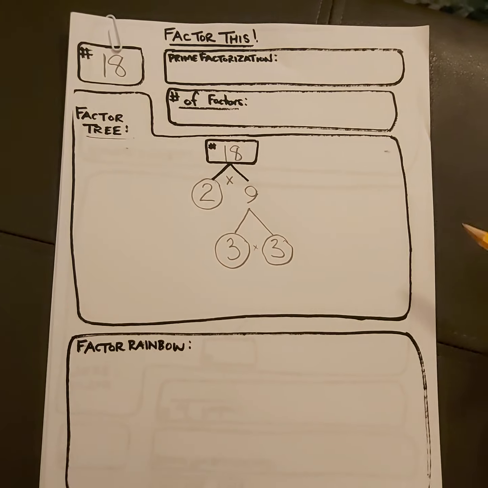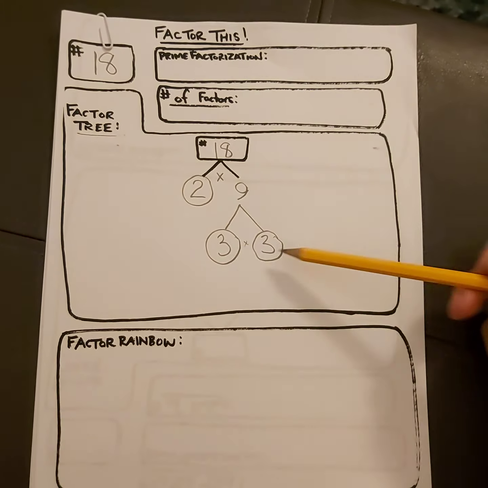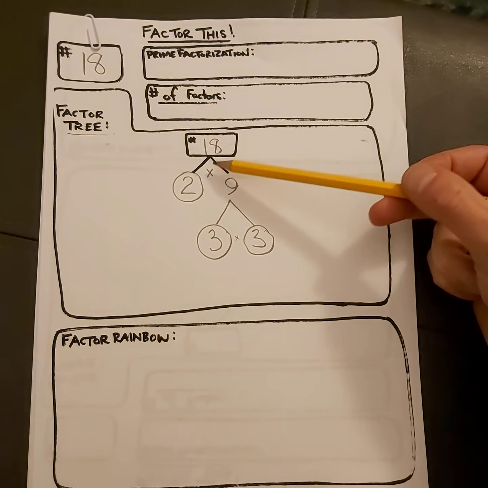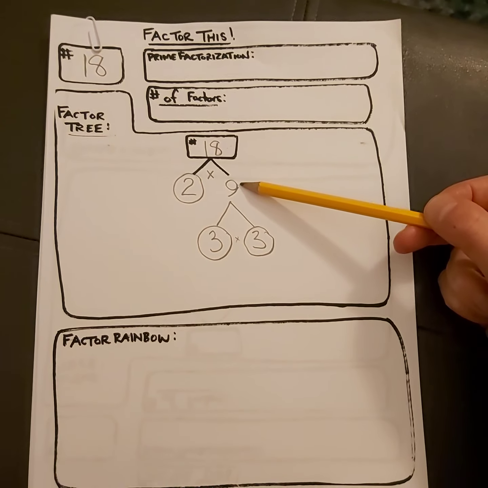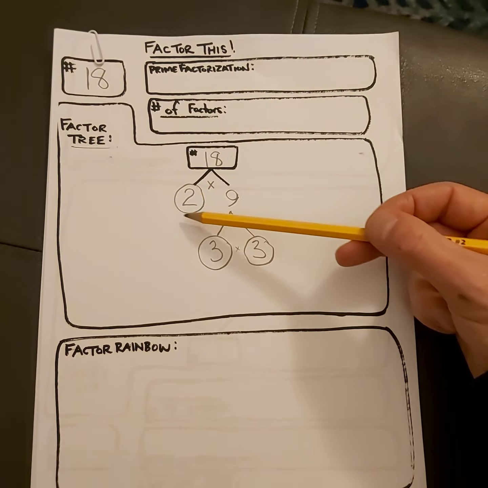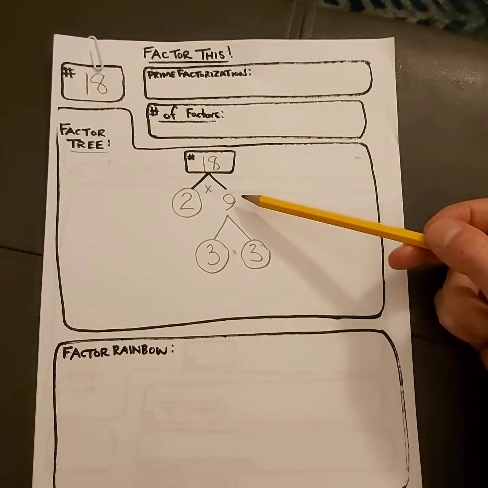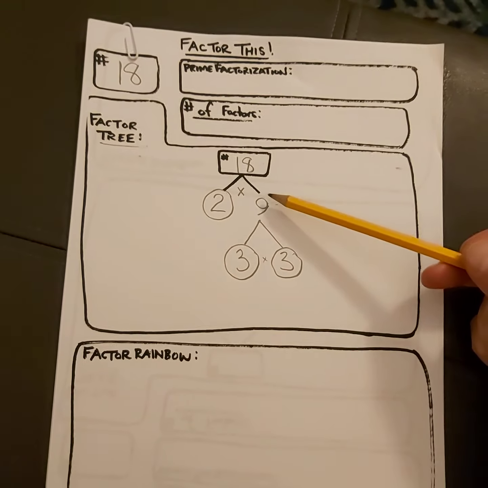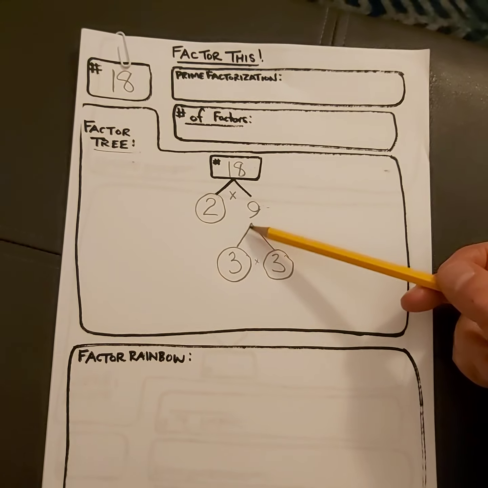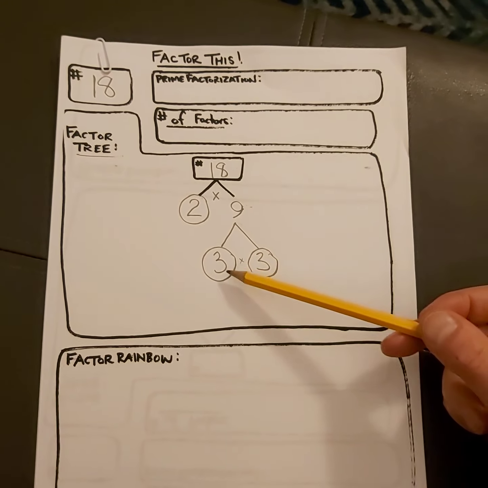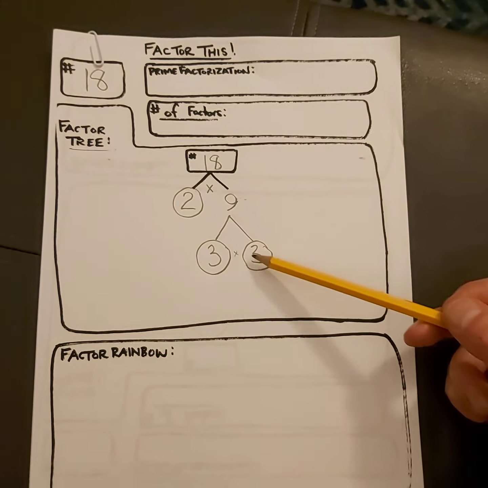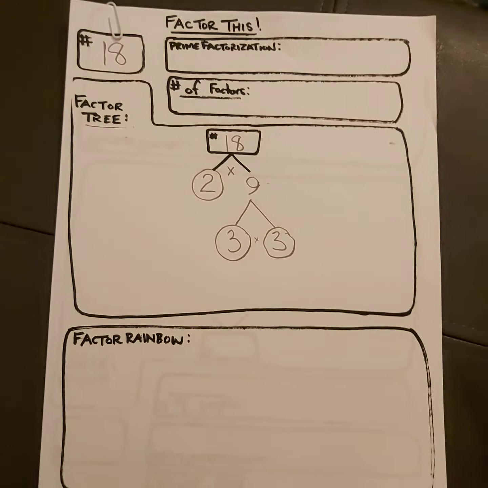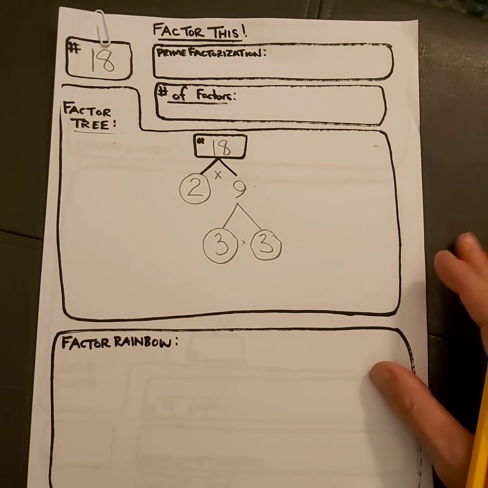All right, so where we left off was we completed our factored tree. That's the first step in this process. So we know that the number 18 can be broken down into 2 times 9. And we know that 2 is a prime number, so we've circled it. We know that 9 is not a prime number. It has other factors, so we are going to leave that uncircled, and we need to add more branches to our tree. And we have figured out that 3 times 3 equals 9. And 3 is also a prime number, so we circle those. So the factored tree is complete.